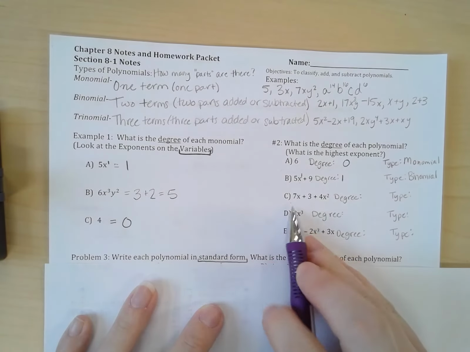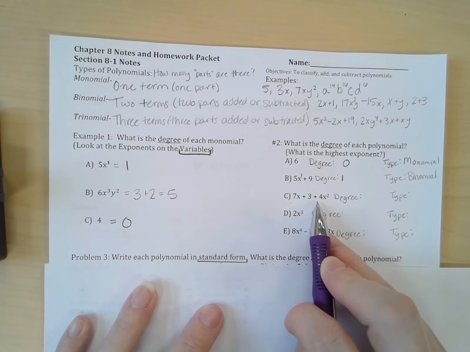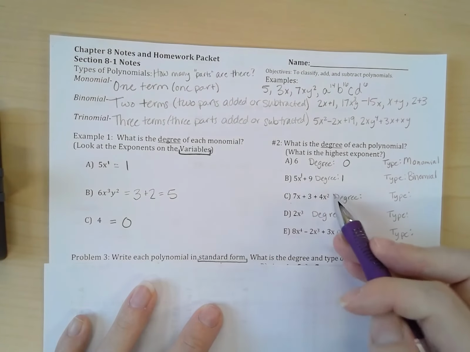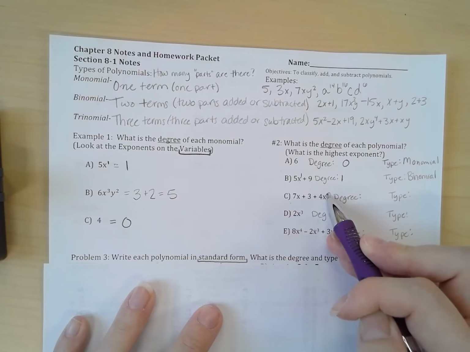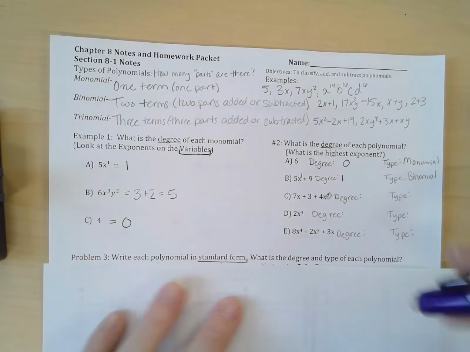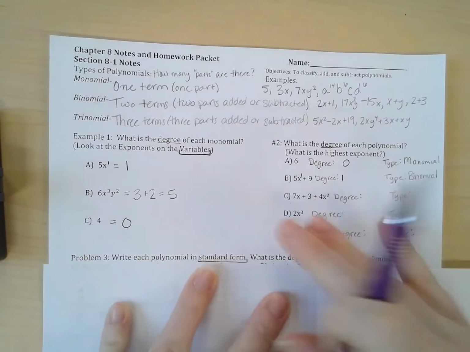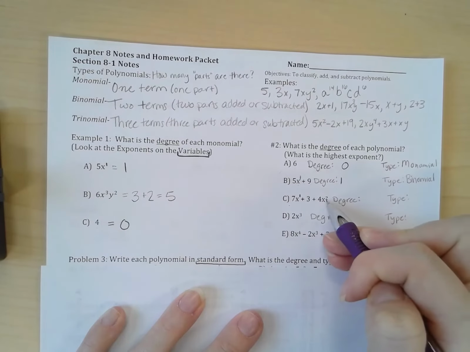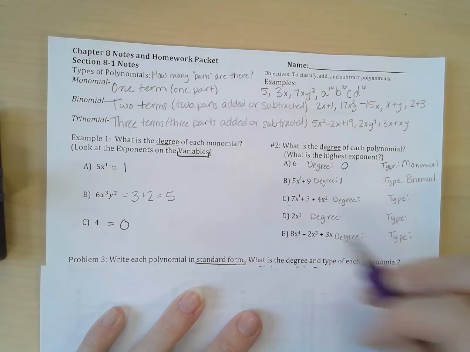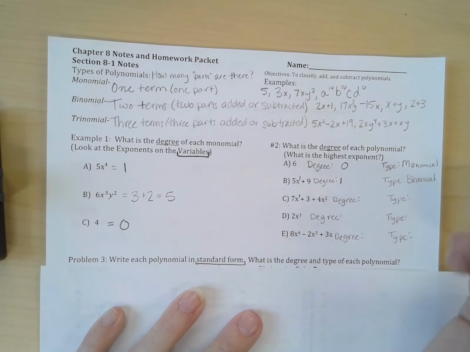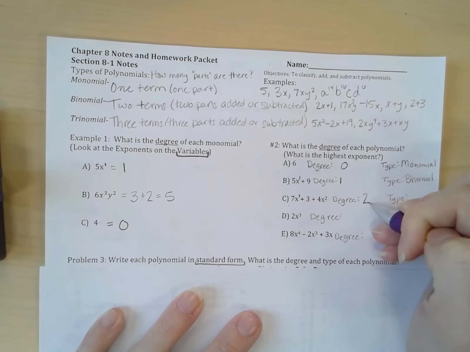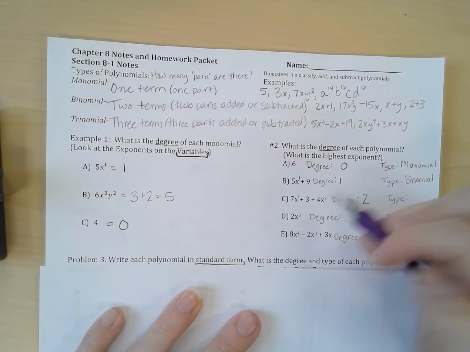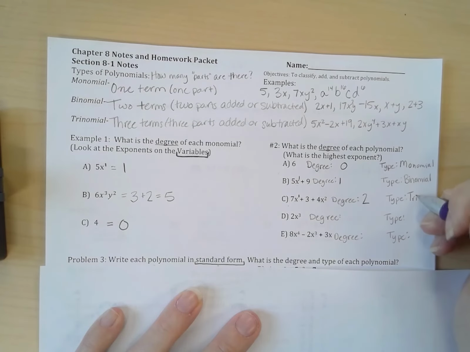This next one, it's 7x plus 3 plus 4x squared. The degree here is going to be the 2 because it's the highest exponent. So you have to look at the parts separately. This has a degree of 1, this has a degree of 0, this has a degree of 2. You want to know the highest degree in those three parts. So that's going to be a degree of 2. The type, because there are three parts, is a trinomial.